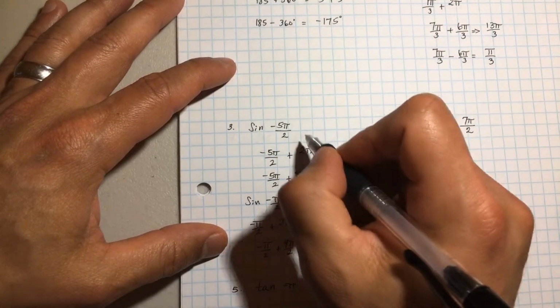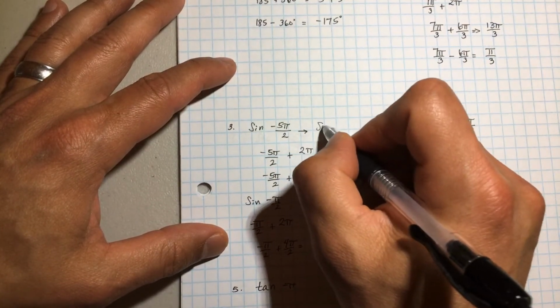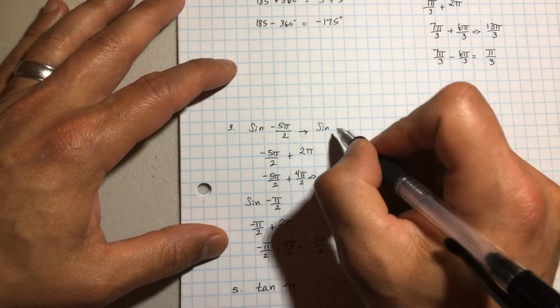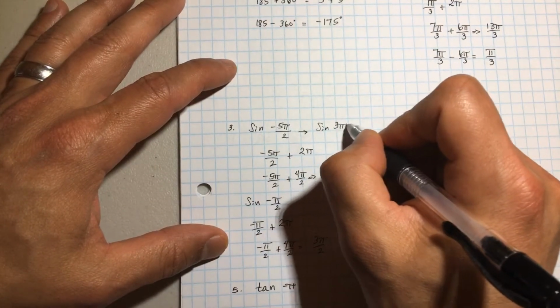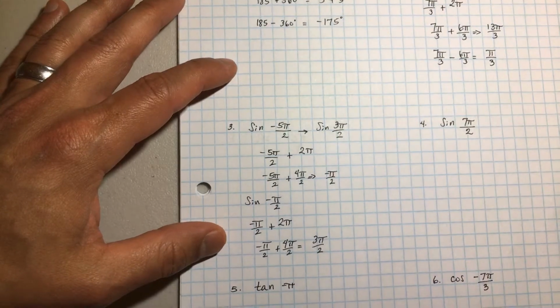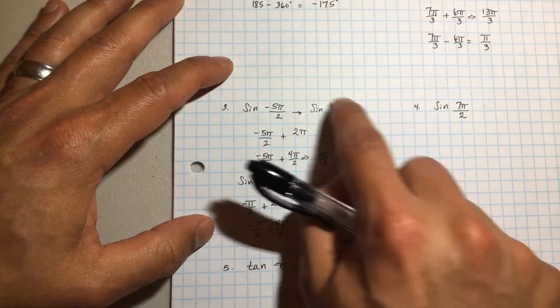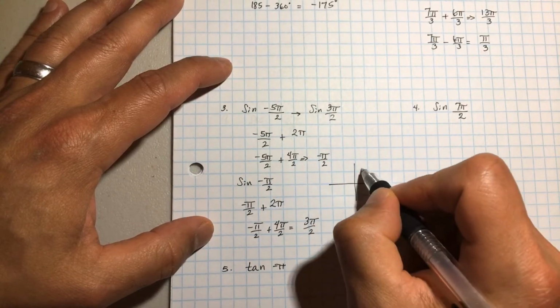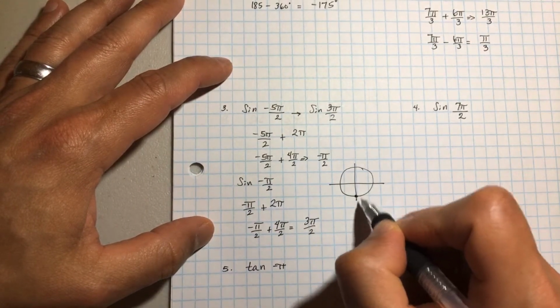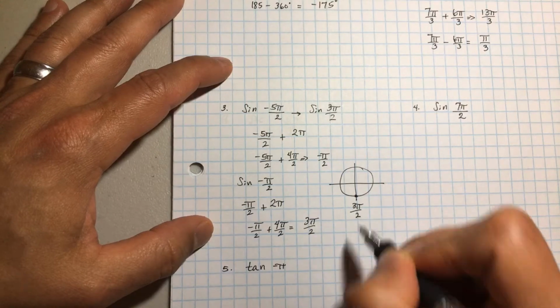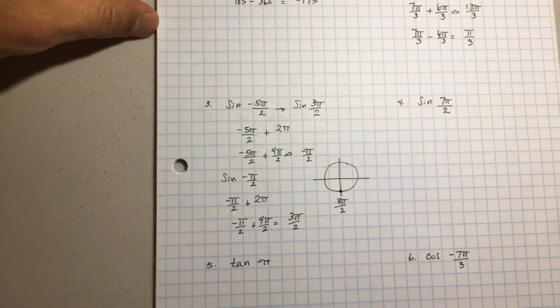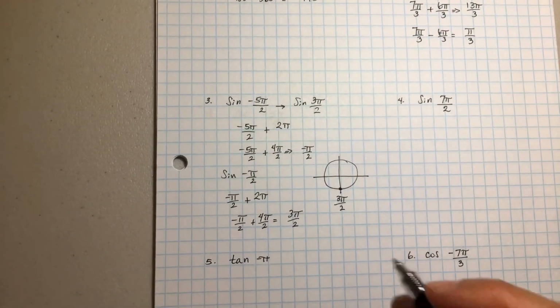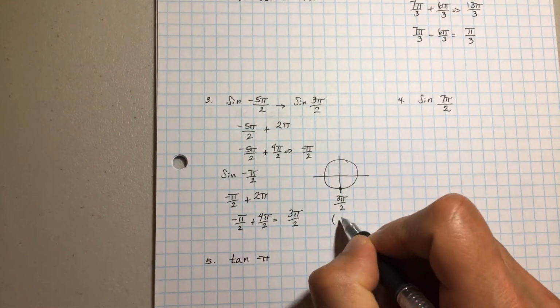Okay, so now this is the same as if I would solve sine of 3 pi over 2. They're in the exact same position. So where is 3 pi over 2? You have to know your unit circle. So 3 pi over 2 on the unit circle is right over here. If you don't know, you can just look at a unit circle and use it until you learn it. But what's the point here?